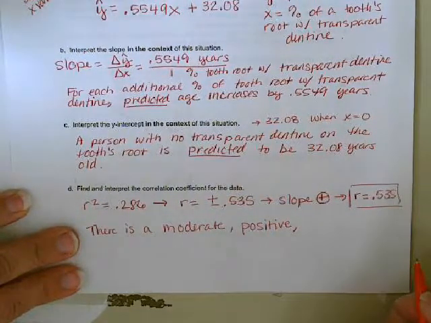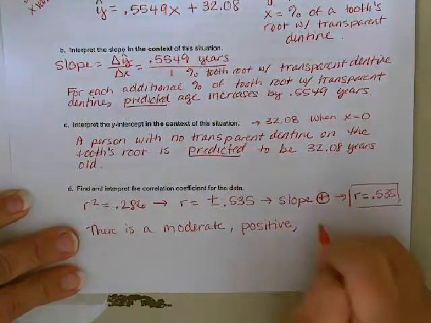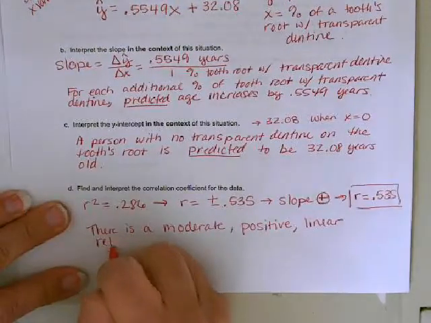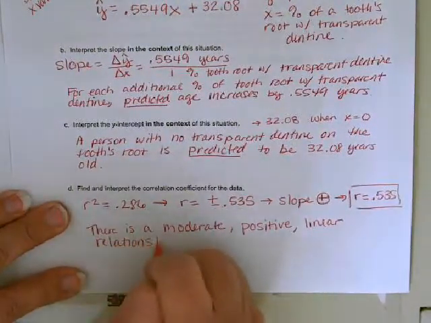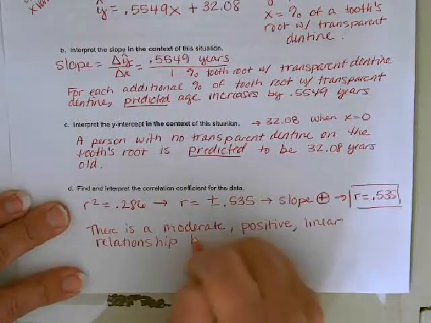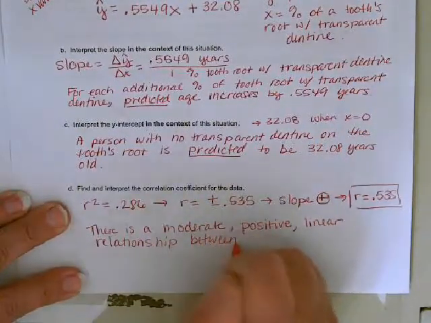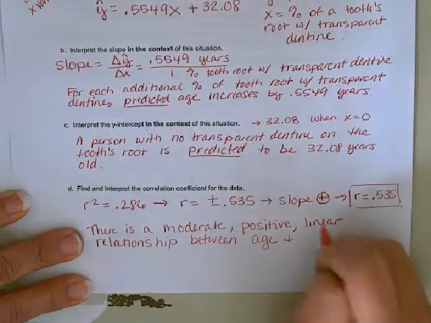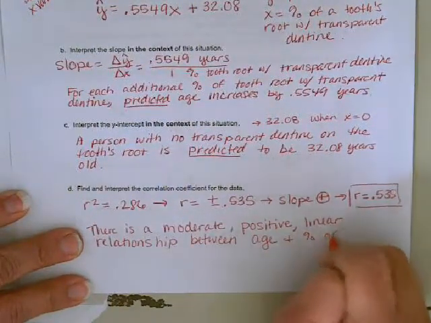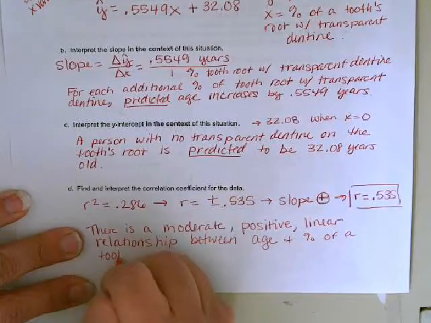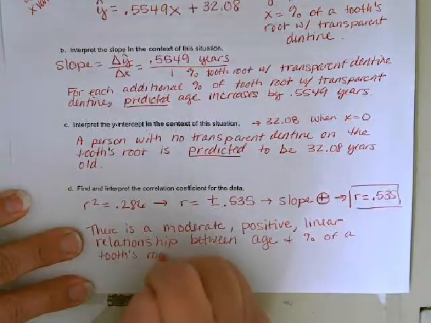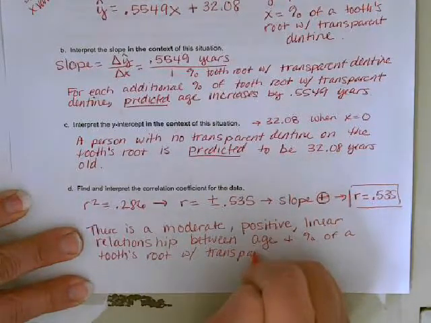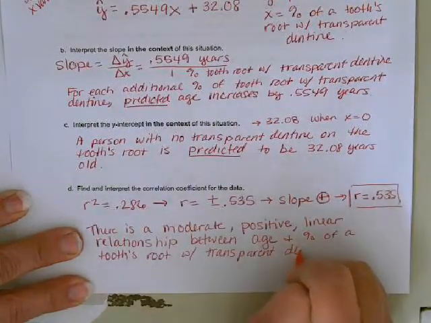We don't have a scatter plot to look at, but R only tells us about a linear relationship. And then we want to finish off by using context. So between age and the percent of a tooth's root with transparent dentine.